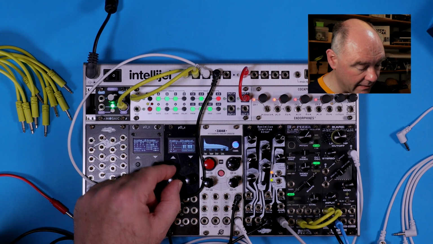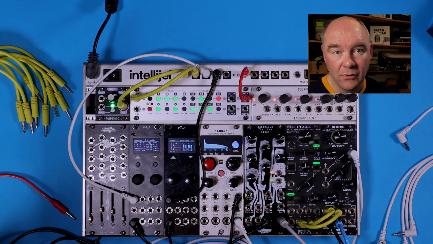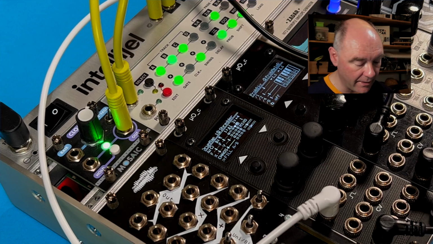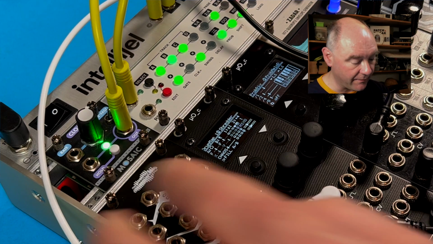There's a 50-50 chance that one or the other will be chosen. If it's like this, so it's about halfway, there's a twice as likely chance of the divide by 1 clock being chosen as the divide by 4.